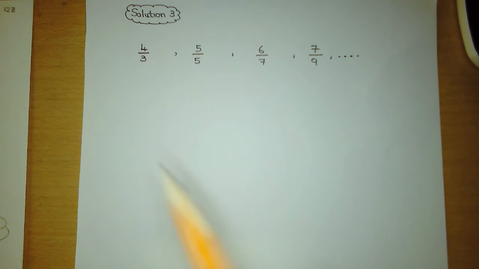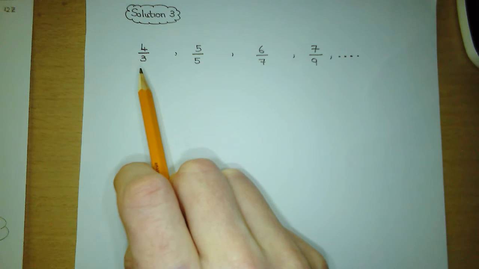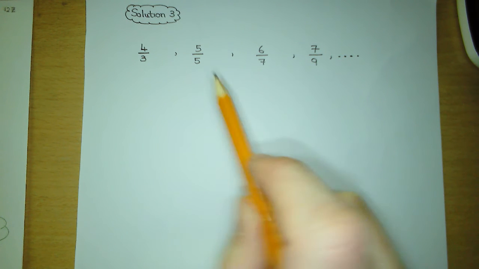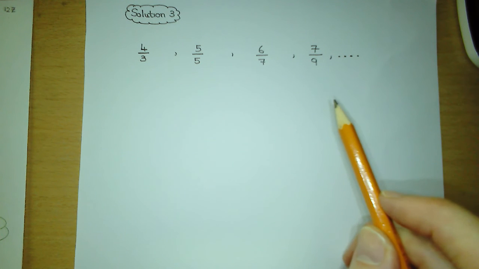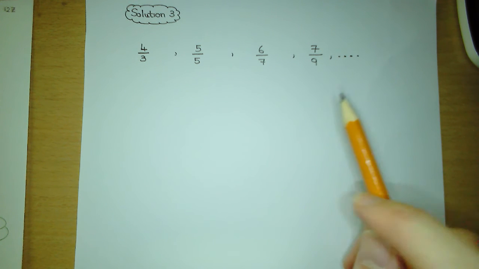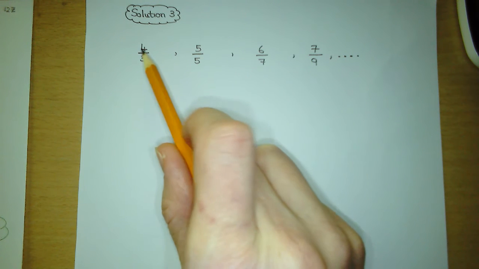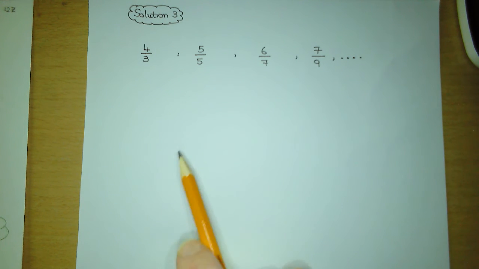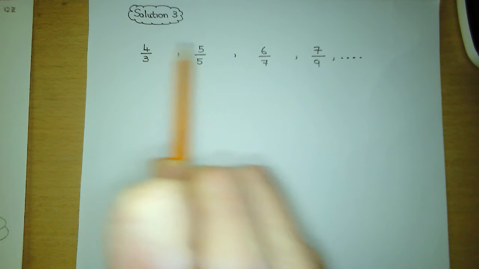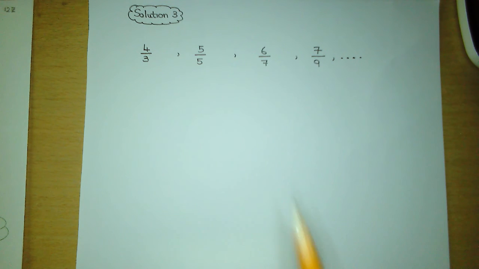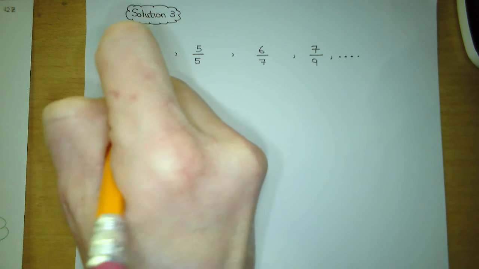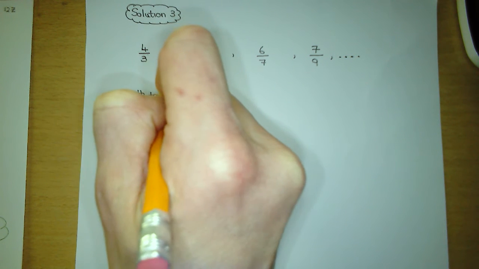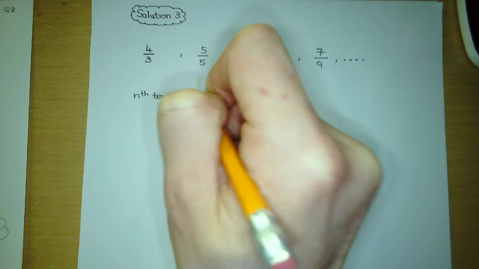Okay, example 3, we're now going to find the nth term formula for a sequence where all of the term values are fractions. Now, what you need to do is break up each fraction into a sequence of numerators and a sequence of denominators. So what we're going to do first is get the nth term formula for all of the numerators. So we're going to put a little title down, nth term for the numerators.